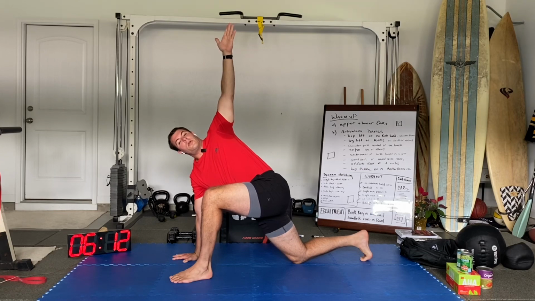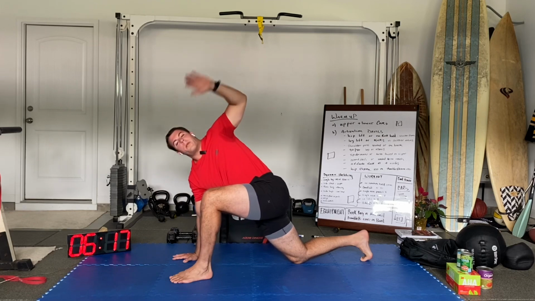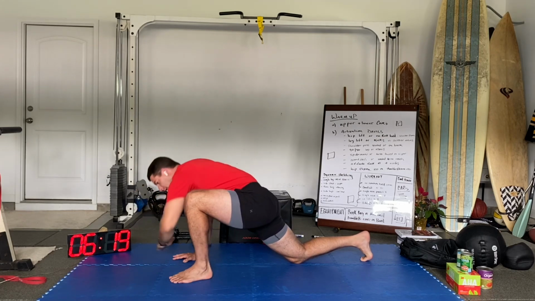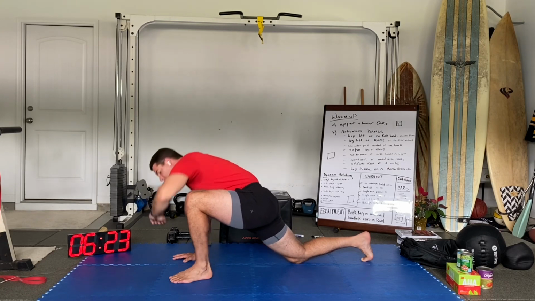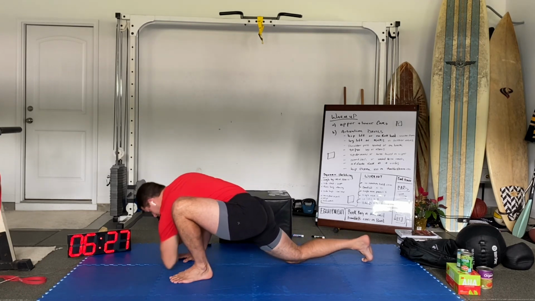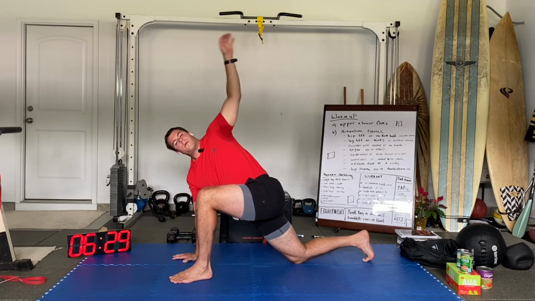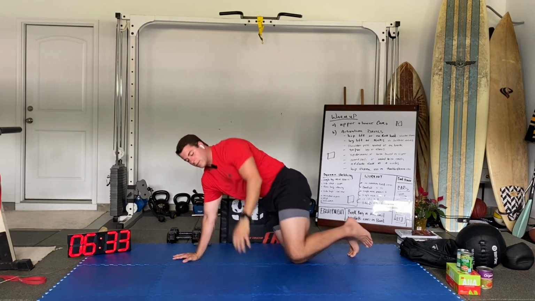Here we're going to hold. We're going to reach toward the ground, and then we're going to open up. Reach toward the ground, almost bringing the elbow down, and then go all the way up. We're going to go for 5 reps. 3, 4, and 5. Go ahead and switch sides.